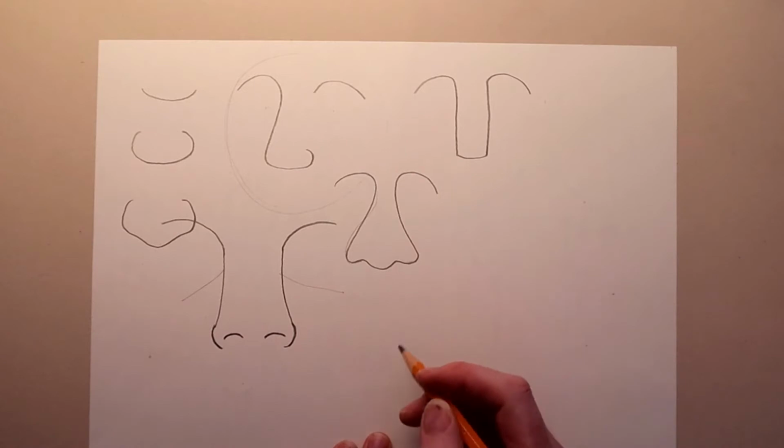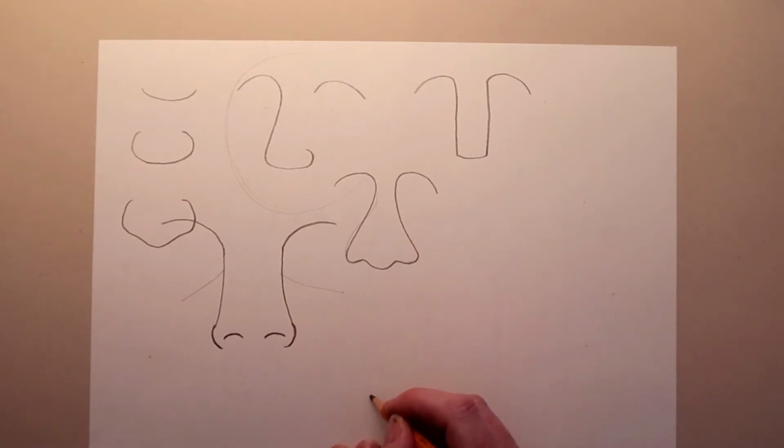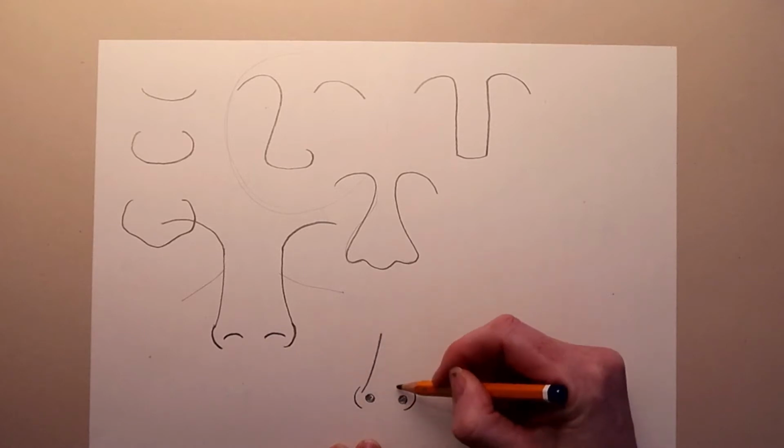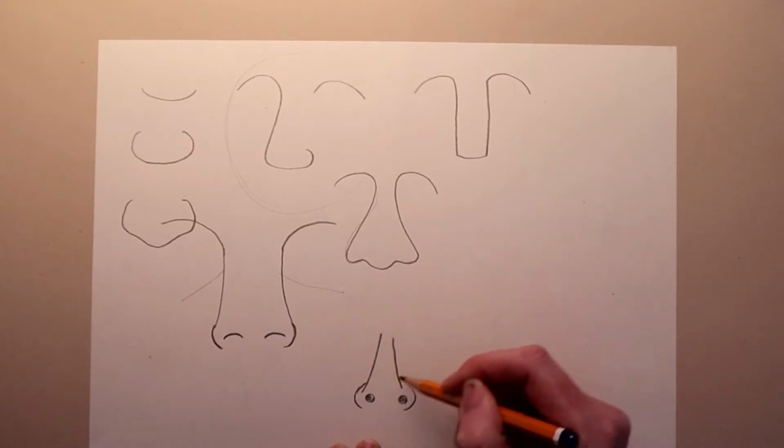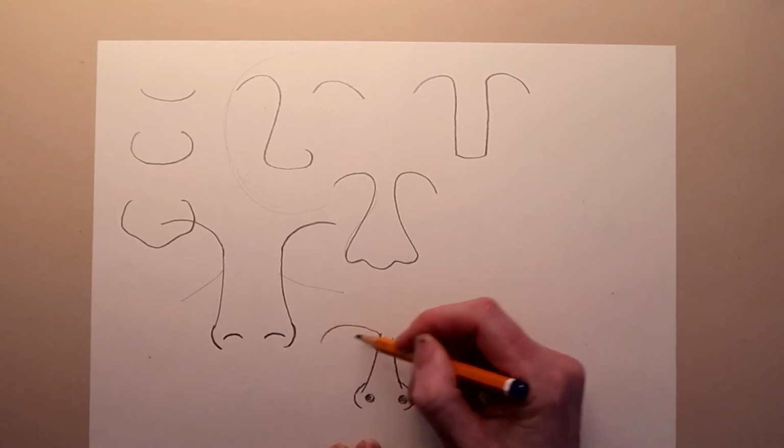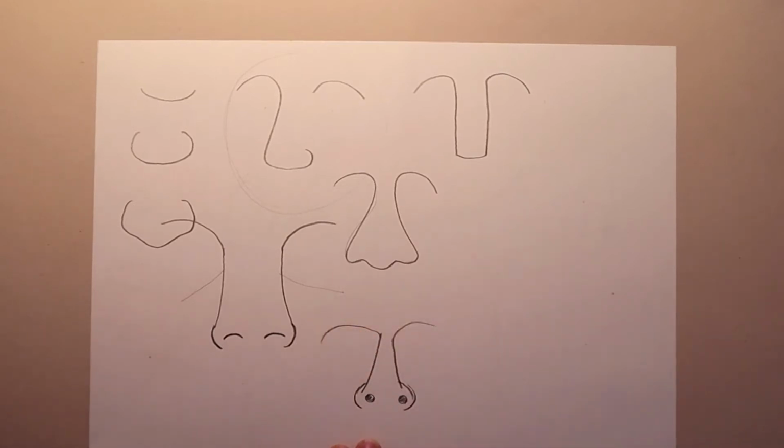Another thing I've seen happen is when a person draws a nostril. There's one here, maybe the sides of the nose coming around like that, and then again lines up the side of the nose, which don't quite work either.